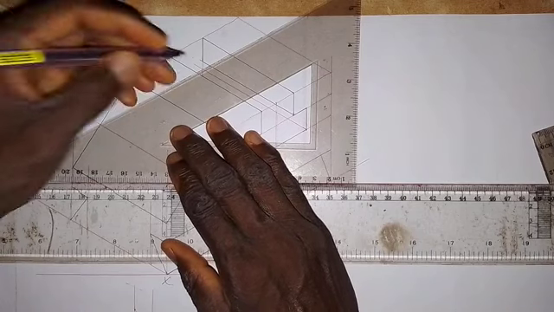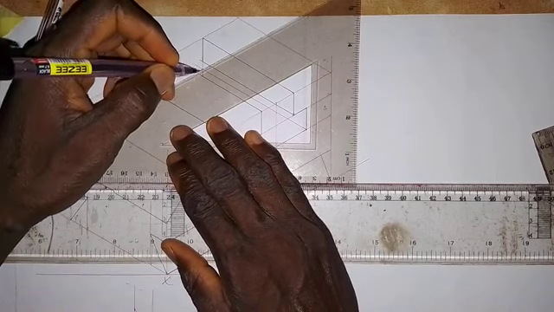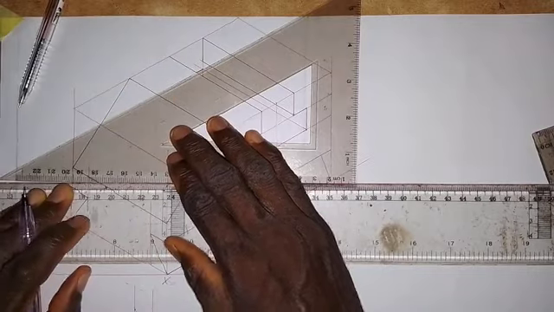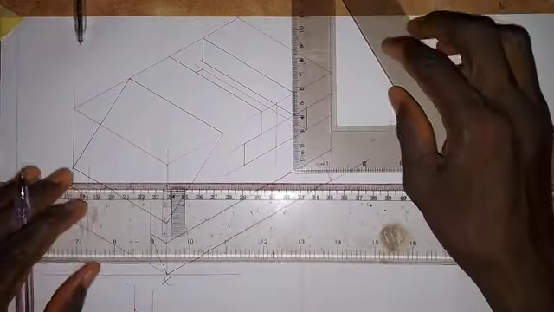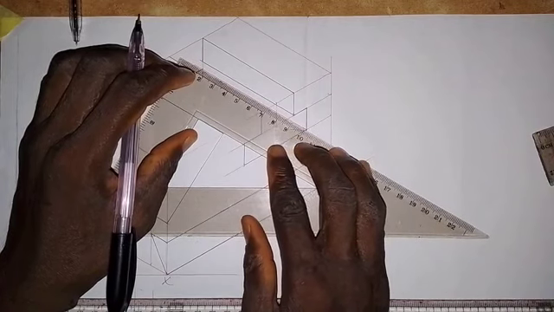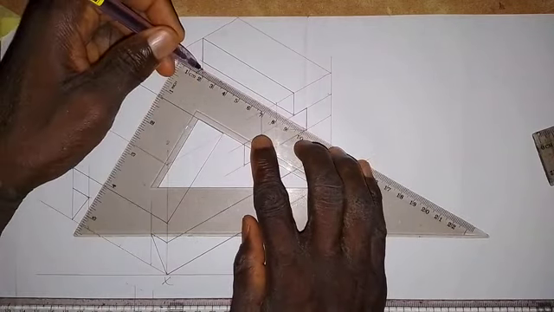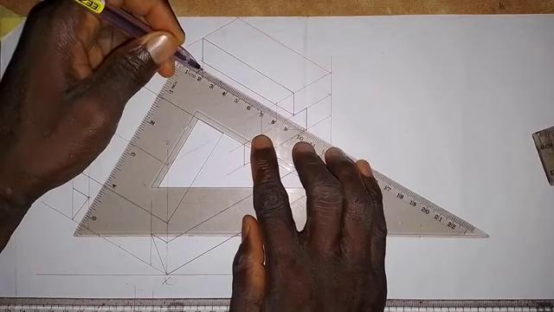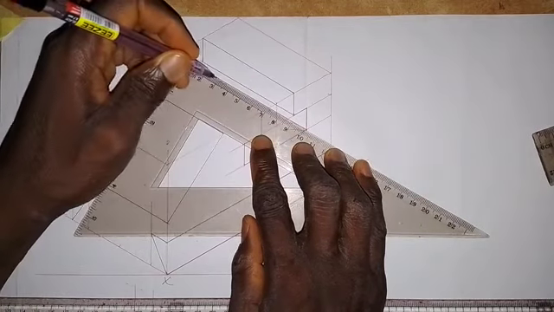I'll make it a thick line at once like this. I'm going to make this a thick line, from here to here, like this.